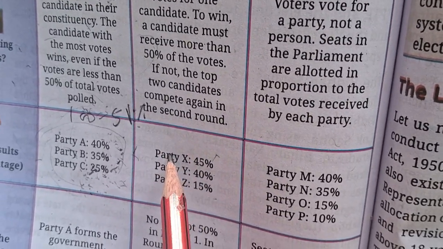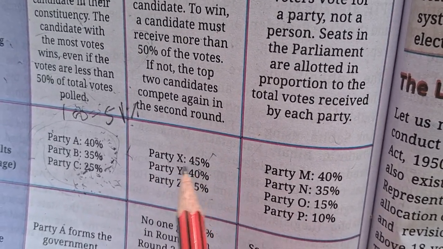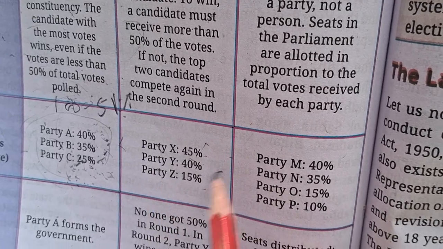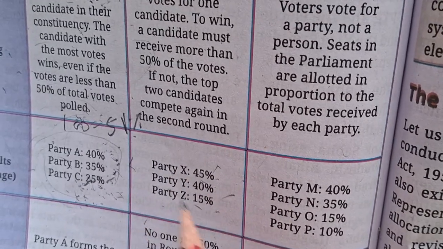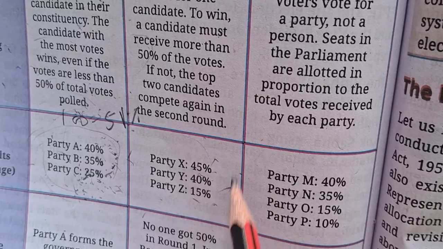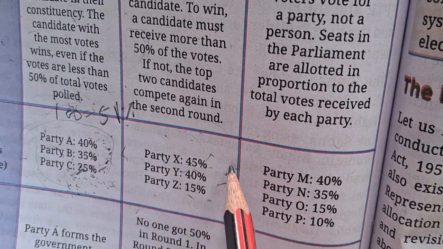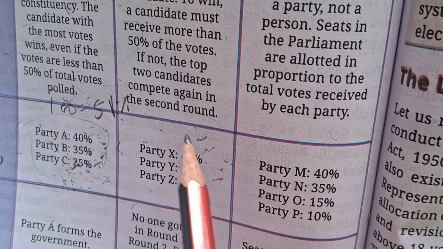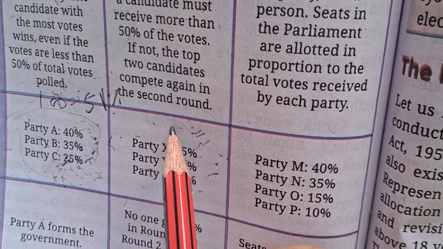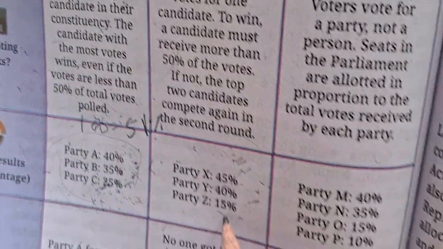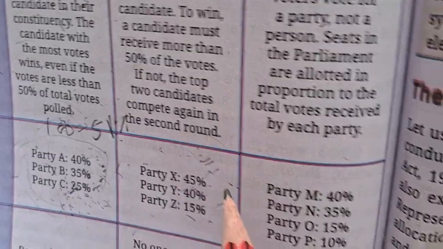Here also the same situation. One party has 45% of the vote, the second one 40%, and the third one 50%. So now you can see here also the three parties differ, according to the 100%. No one in this country also has the top position or the majority vote. So yes, the same condition as in the first state.